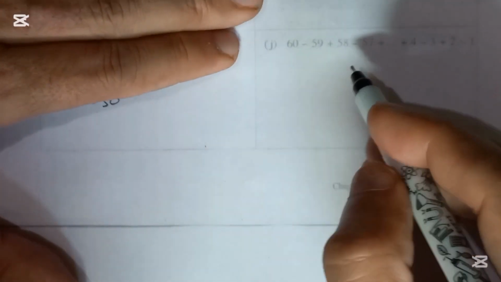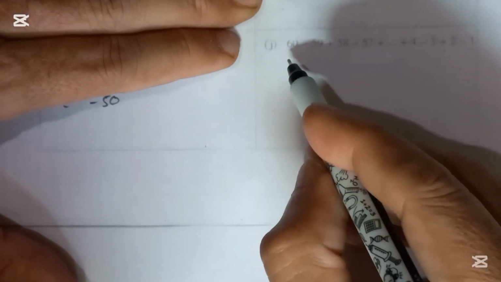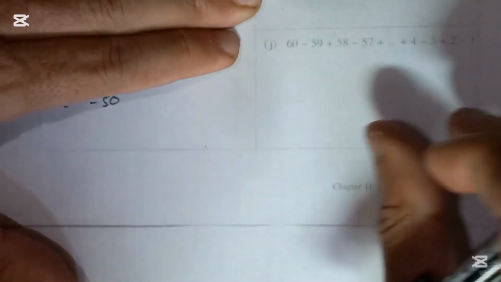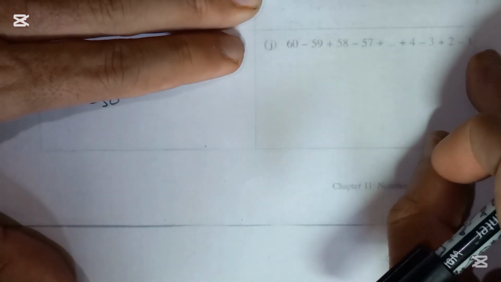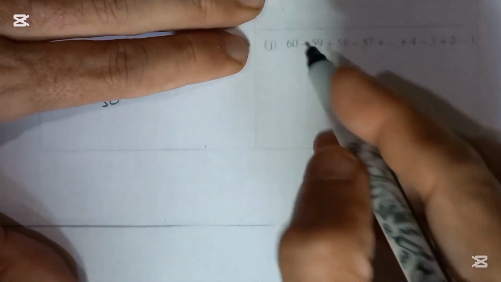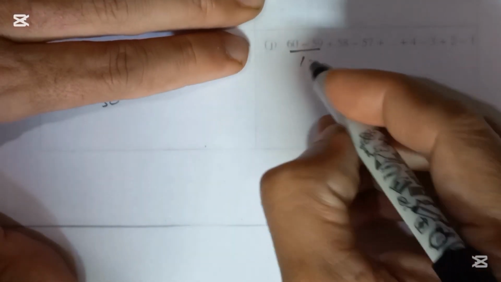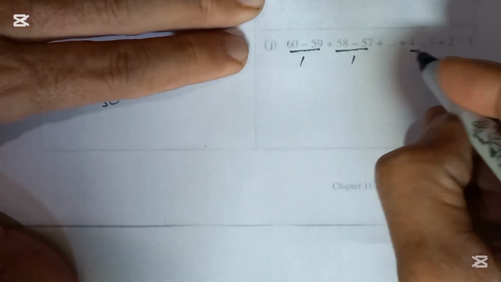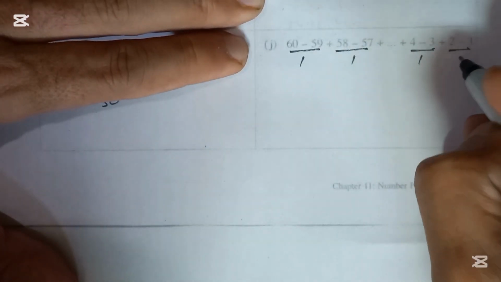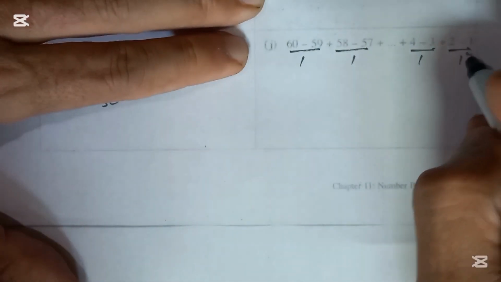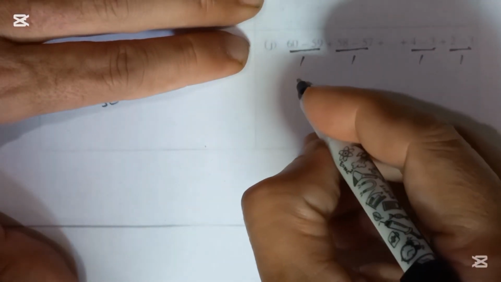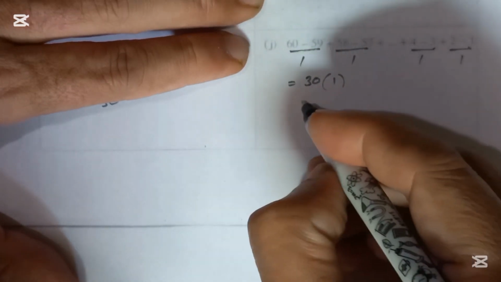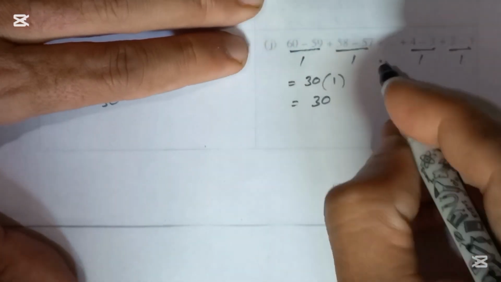In part J, you can see the reverse of the question, because the maximum number is at the start and gradually the numbers decrease, and at the last we have the lowest, minimum one. So in every consecutive pair you can see the answer is 1. In total there will definitely be 30 pairs, because the numbers are up to 60, so there will be 30 pairs and every pair has the answer 1, so 30 ones are 30. So this is the answer.